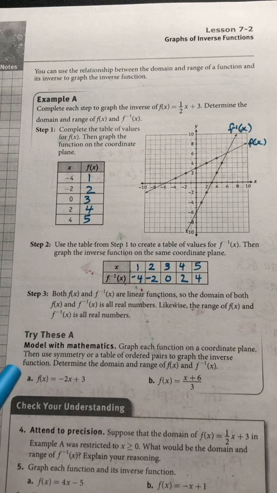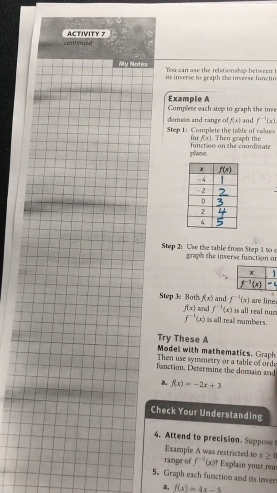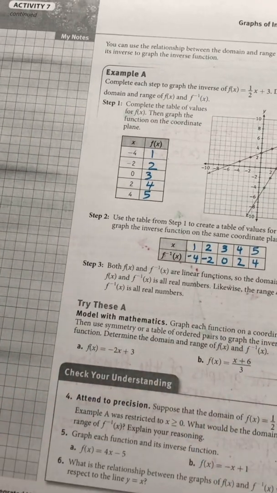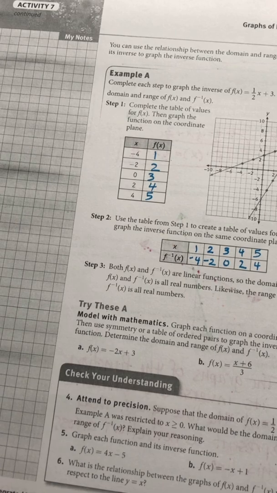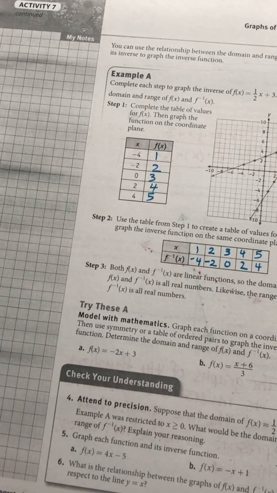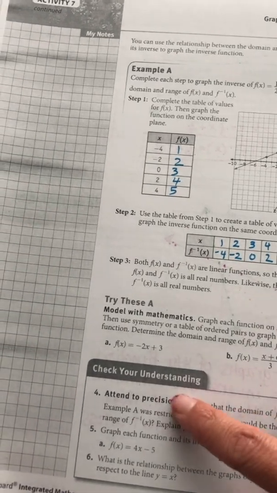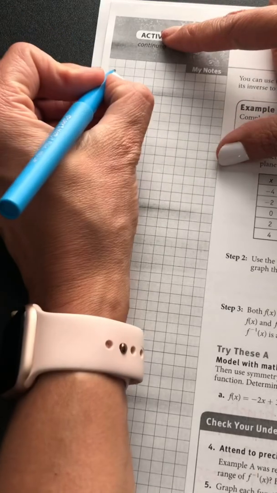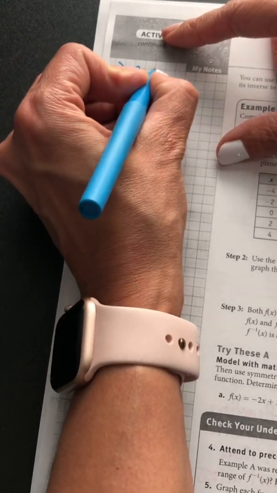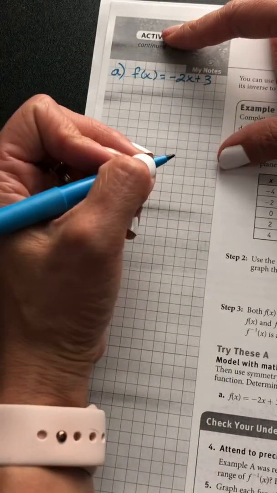Okay, so let's try these, letter A. We'll put it over to the left. It says graph each function on a coordinate plane, so that's why we need the graph paper side. Then use symmetry or a table of ordered pairs to graph the inverse function. Determine the domain and range of f of x and f inverse of x. Okay, so I'm going to write this down over here, over to the left. Letter A is f of x equals negative 2x plus 3.